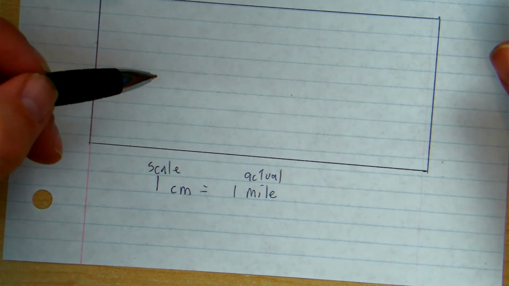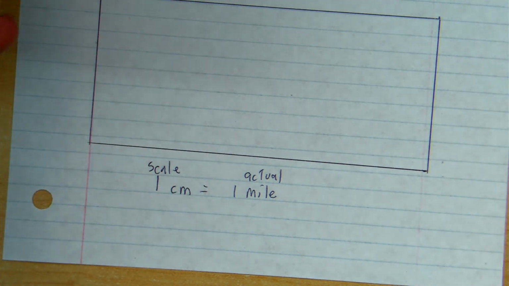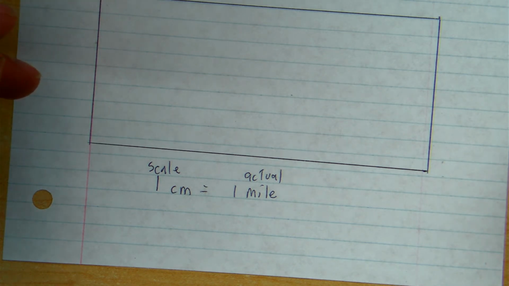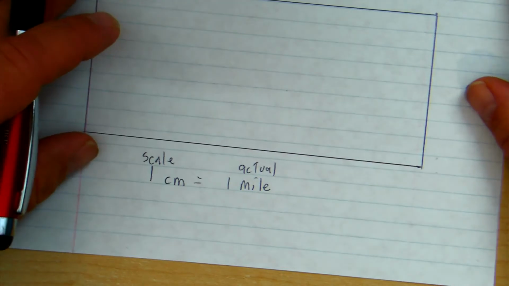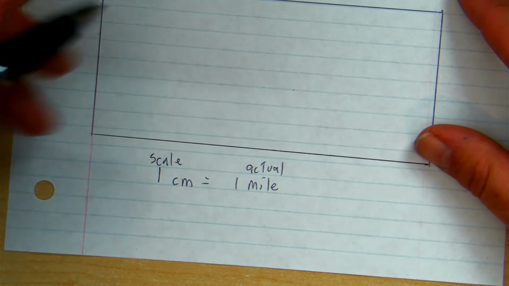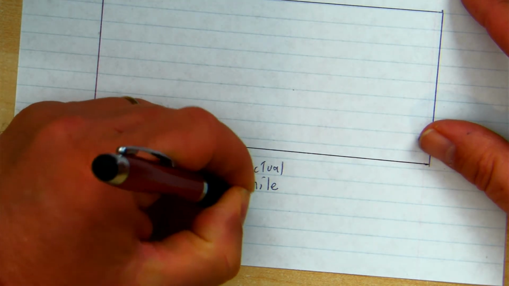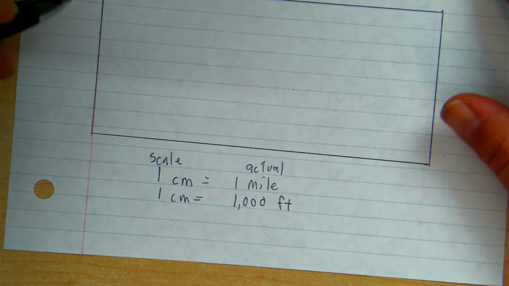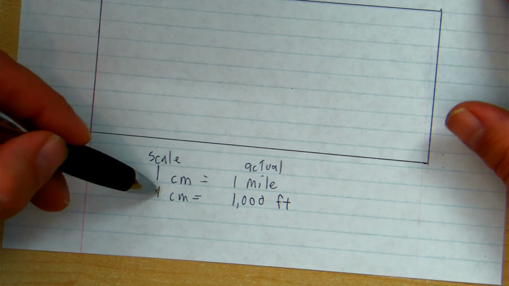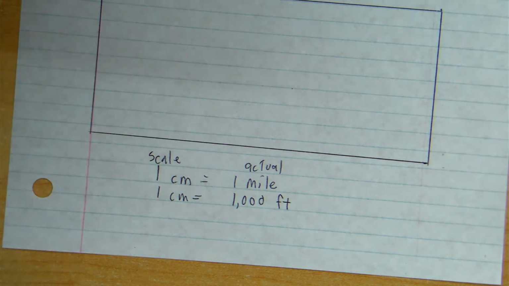That's a crazy number. Pick something that is in units that you tend to encounter or work with. Now, a mile is 5,280 feet. That's a little bit of a crazy number. There's a history to why it is that way. But I would not recommend that you do it in terms of feet like that. Now, if you say 1 centimeter is equal to 1,000 feet, well, that's great. And on the scale, you're going to have 5.28 centimeters represent 1 mile.